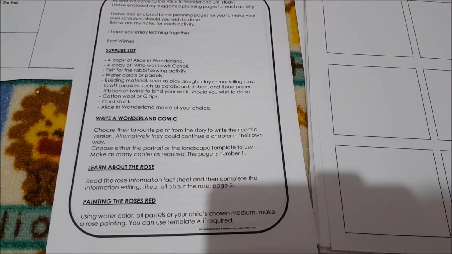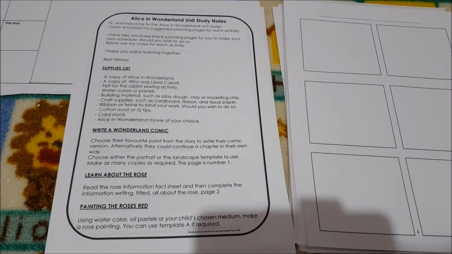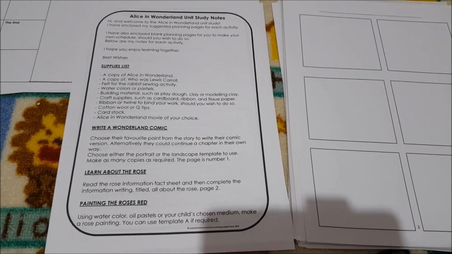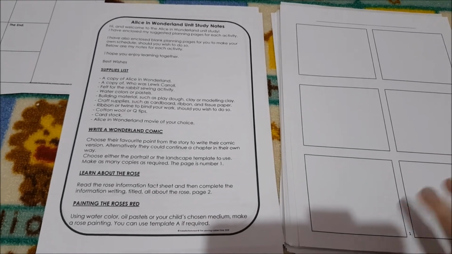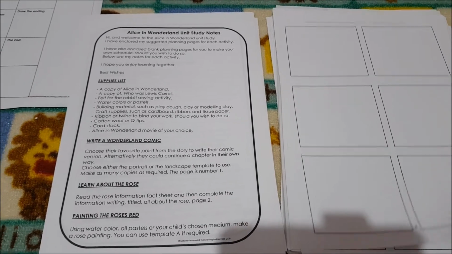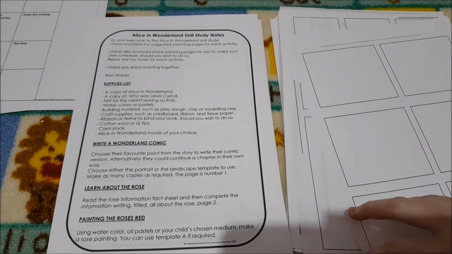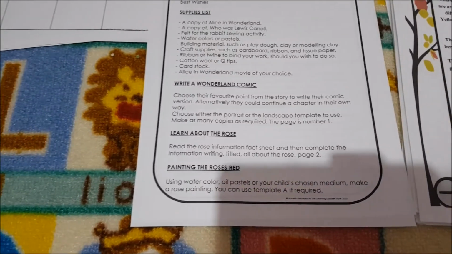Activity: write a Wonderland comic. As the unit study notes say, choose their favourite point from the story to write their comic version. Alternatively, they could continue a chapter in their own way. Choose either the portrait or the landscape template to use. Make as many copies as required. The page is number 1. So there you can see, page number 1. I've put in 2 portrait and 1 landscape copy, and then obviously you can copy as many as you want.